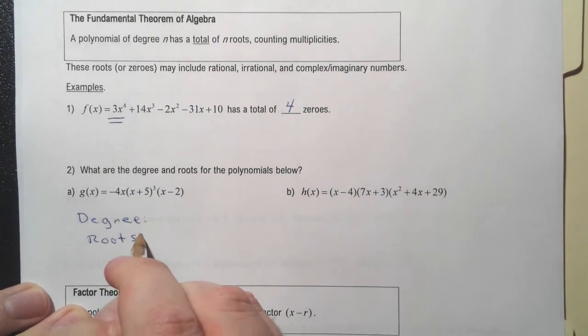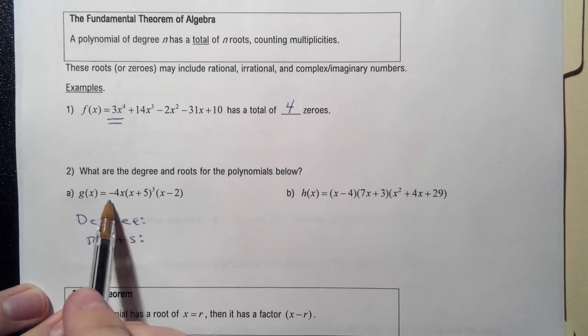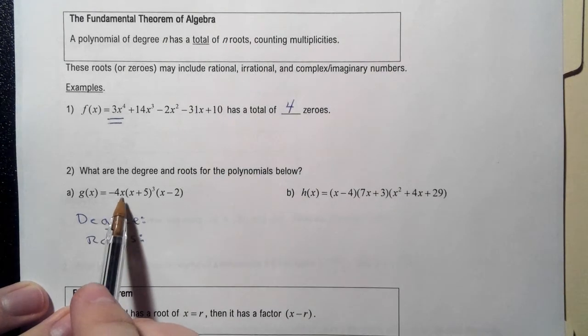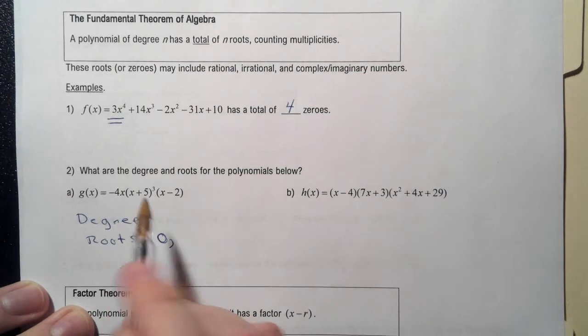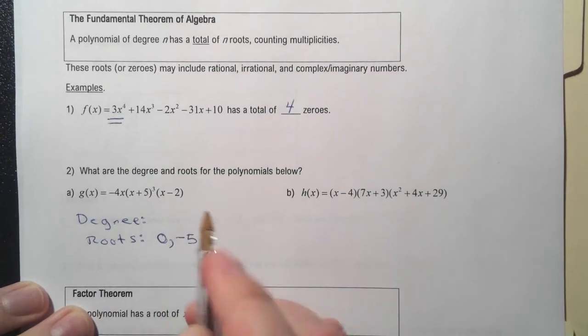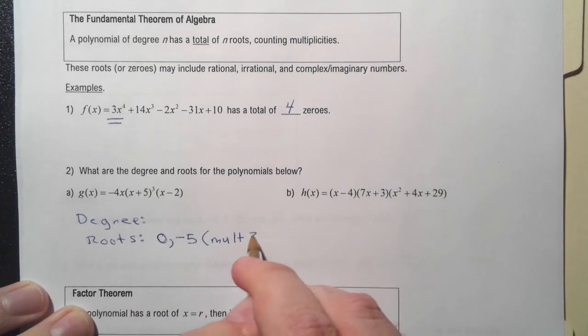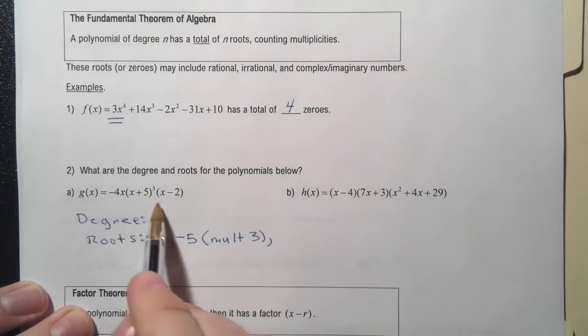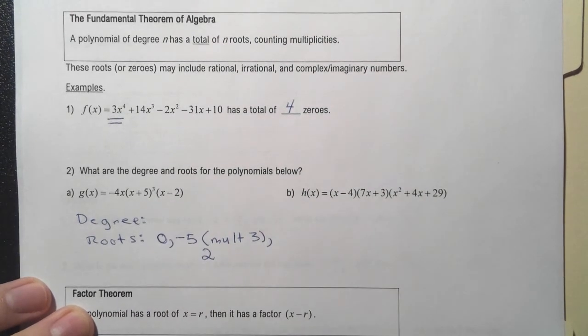this goes back to when we discussed multiplicity. The roots are, if I have a factor of negative 4x, x equals 0 would give me the root of 0. x plus 5 gives me the root of negative 5. Since it is cubed, I know that means I have a multiplicity of 3. And since I have x minus 2 here, that means I have a root of 2.